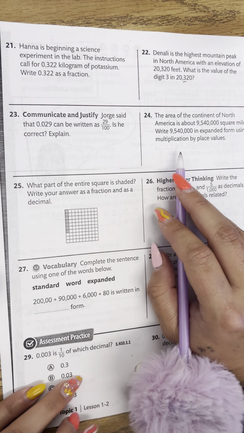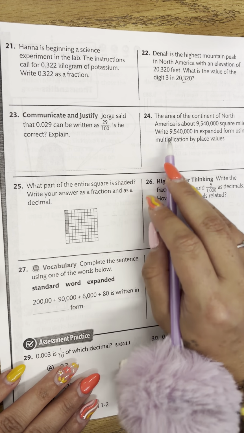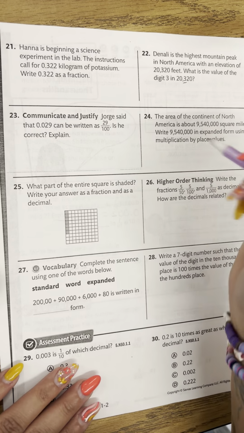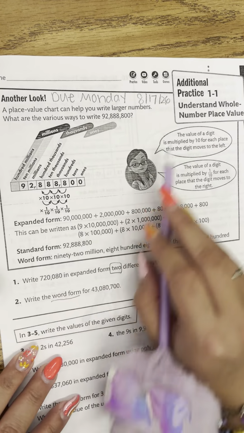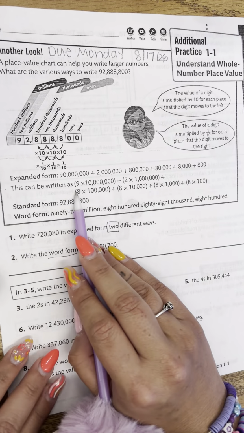Okay, so as I was saying, that was our expanded notation. So I'm going to show you how to do the first digit just in case we don't remember. Also, if you don't remember, it is on our 1-1 homework that should be attached to this page as well, okay?